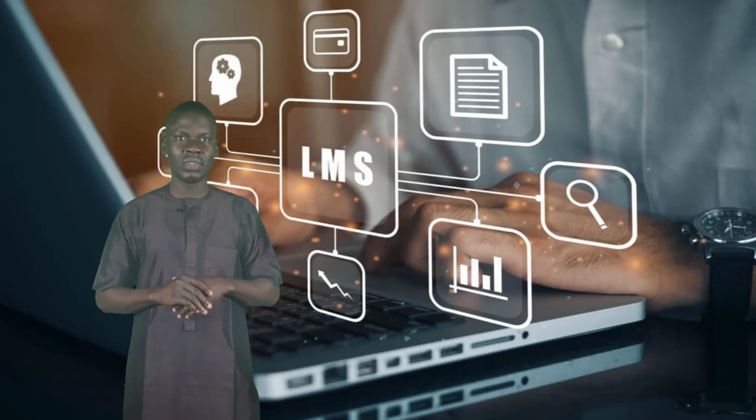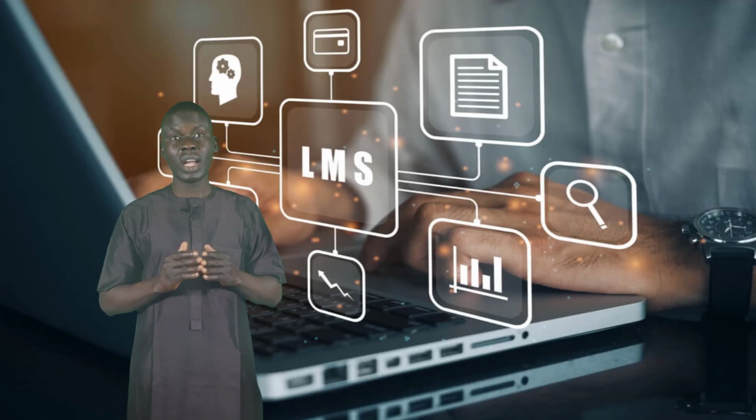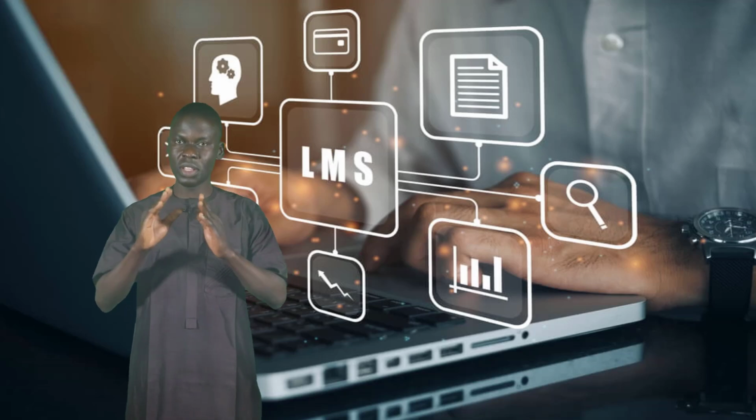As a technical staff, you have the responsibility to manage the learning management system and assign roles to different categories of staff members and students within your institution.